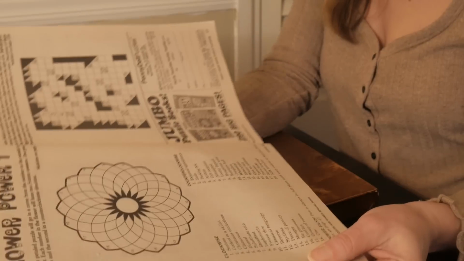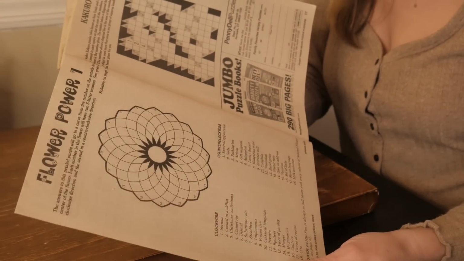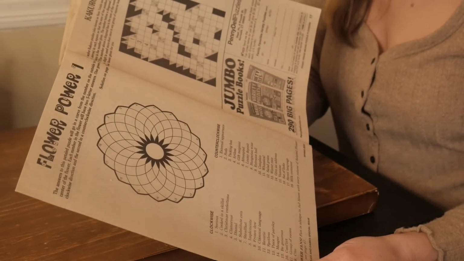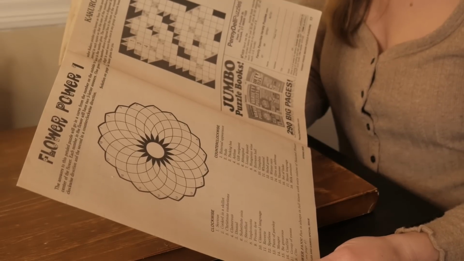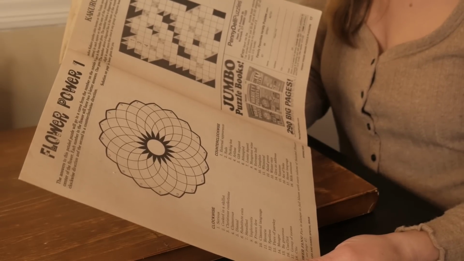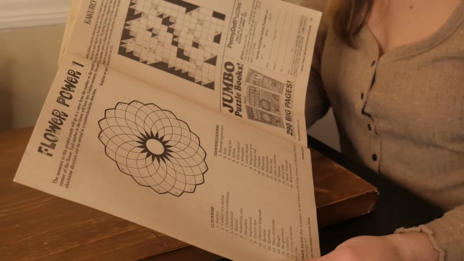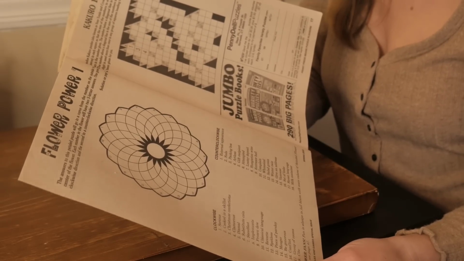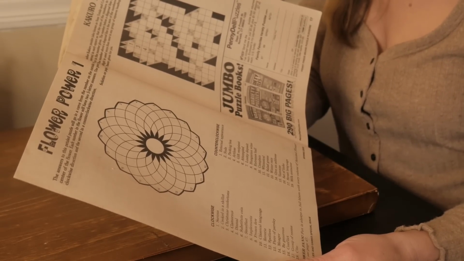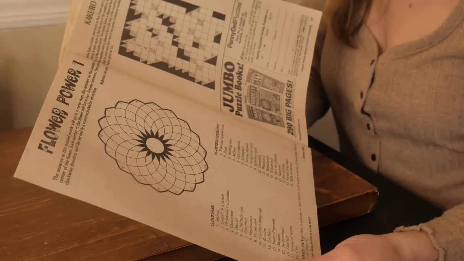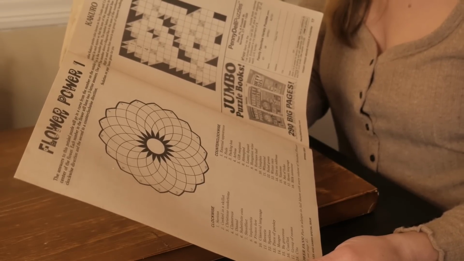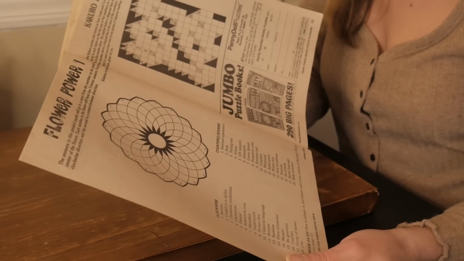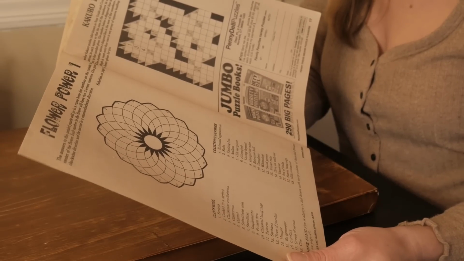This one is called Flower Power. So, Flower Power, the answers to this petaled puzzle will go in a curve from the number on the outside to the center of the flower. Each number in the flower will have 2 5-letter answers. One goes in a clockwise direction and the second in a counterclockwise direction.